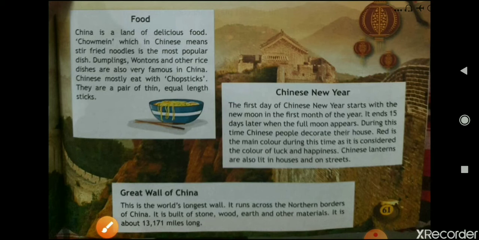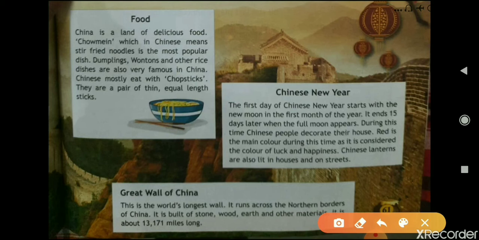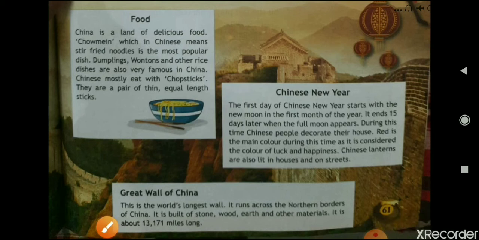Now, Great Wall of China. It is the world's longest wall. It is the longest wall in this world, and it runs across the northern borders of China. It is built of stone, wood, earth, and other materials.